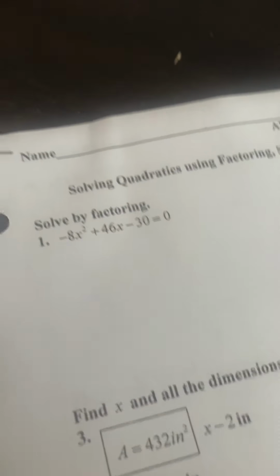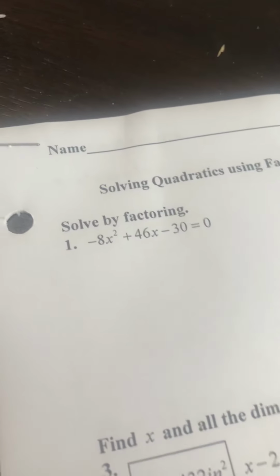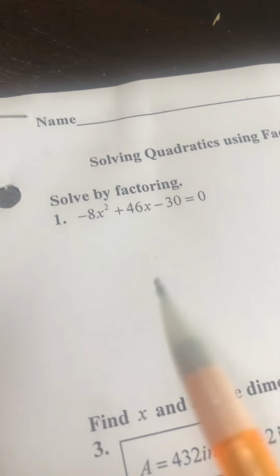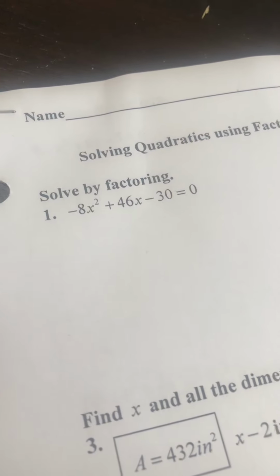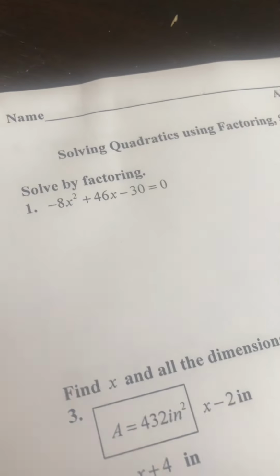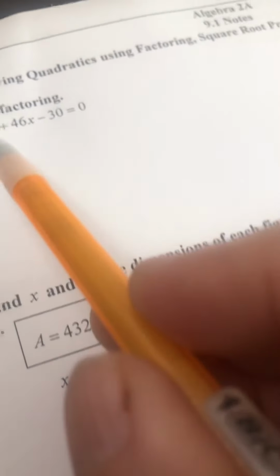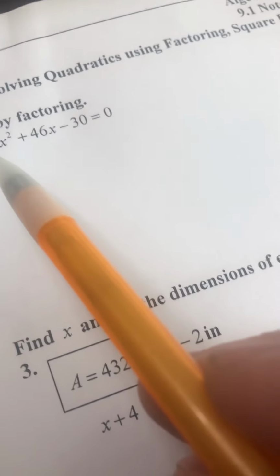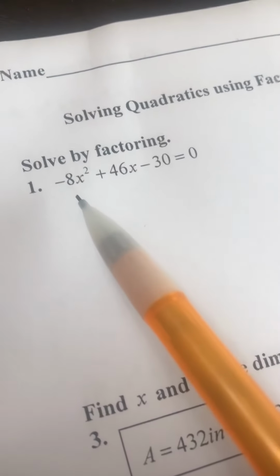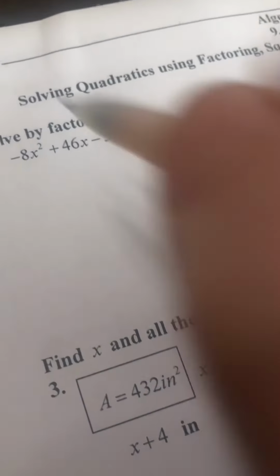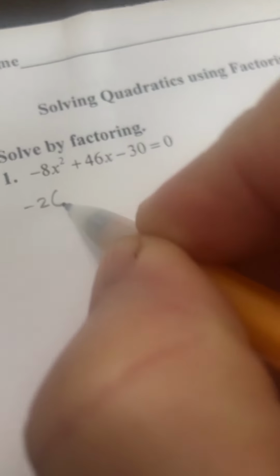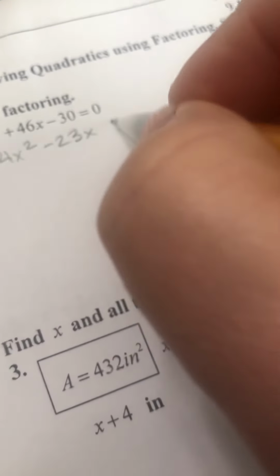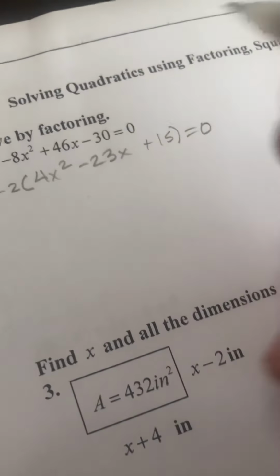Okay, so let's jump in. So we're starting off with complete review work. Solving by factoring is something we've done many times before. I do want to remind you, I don't really like to factor when the leading coefficient is negative. So I'm going to take that negative out. But in addition to taking the negative out, I'm also going to take out a -2. That's going to give me 4x squared minus 23x plus 15 equals 0.